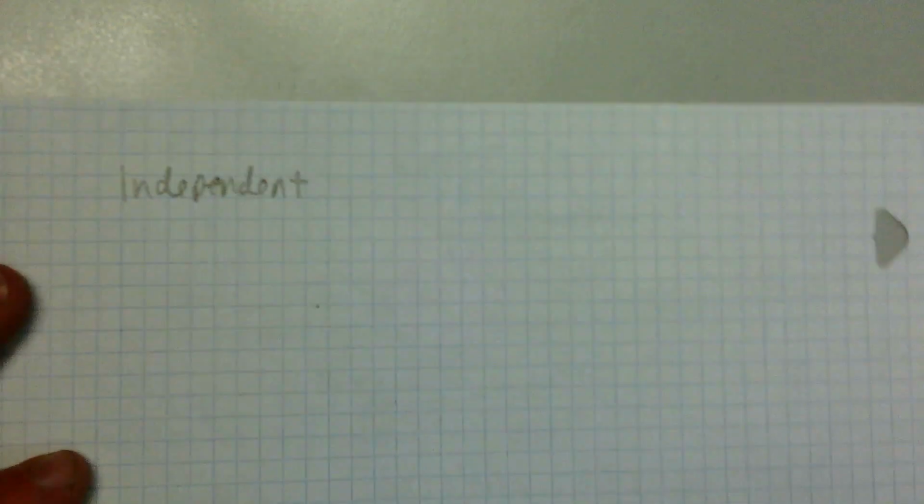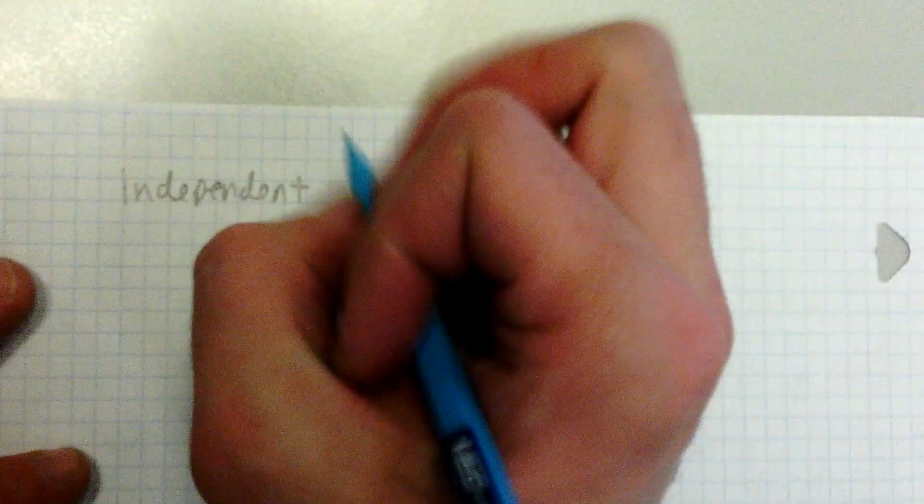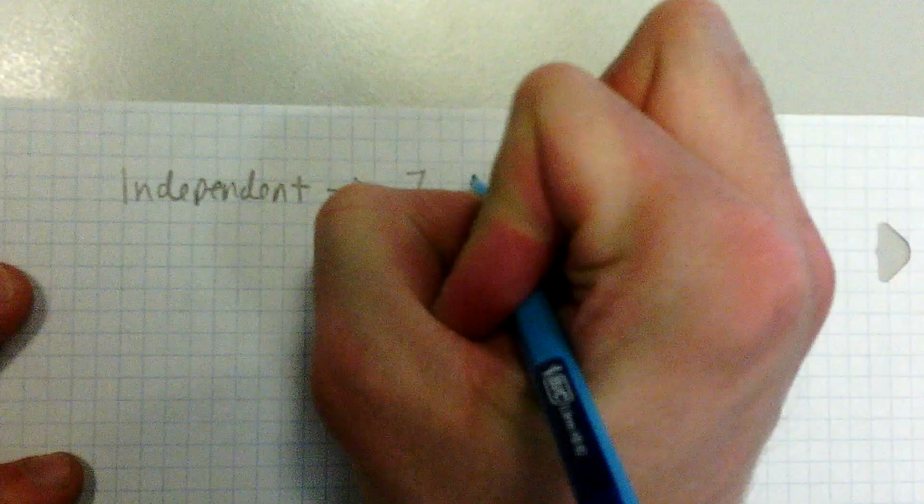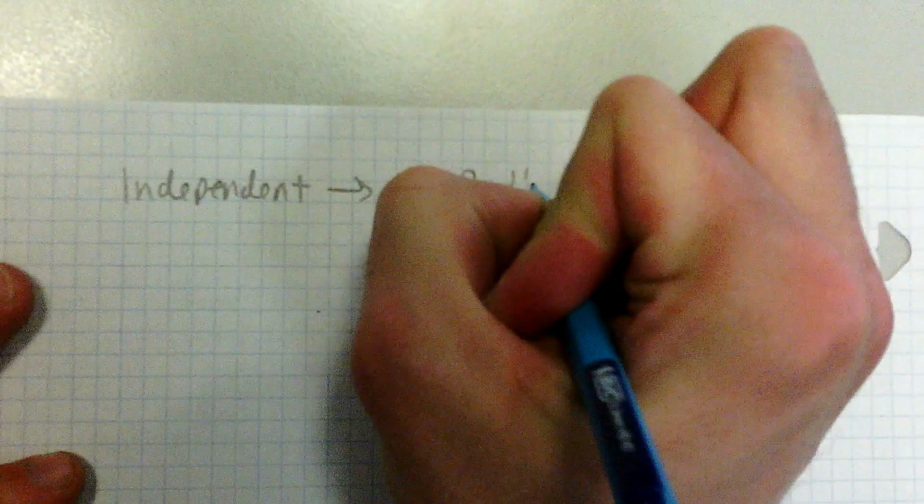The first classification is called an independent system. An independent system is a system that has one solution. Okay? So, like example 1 is an independent system.